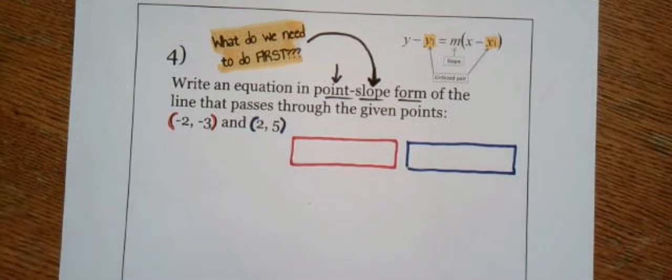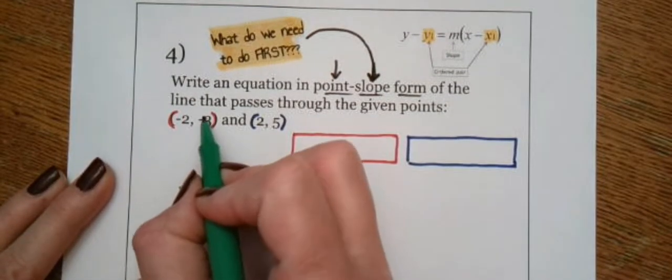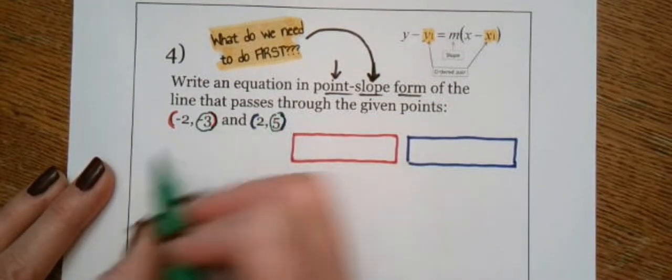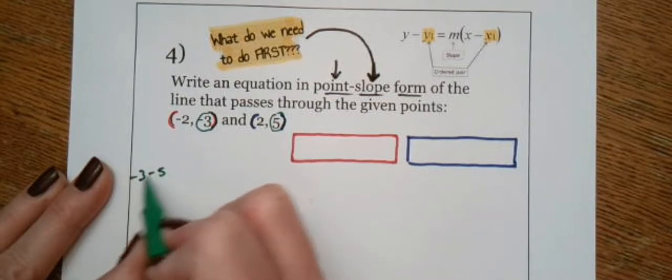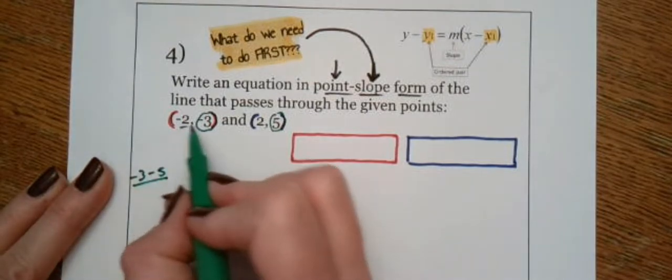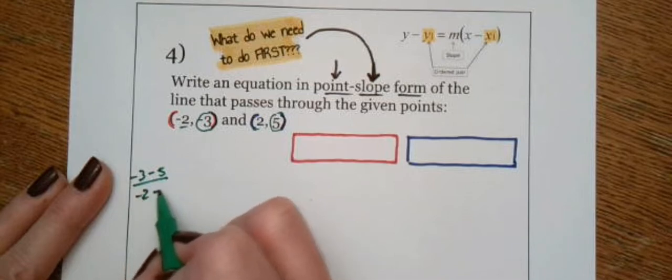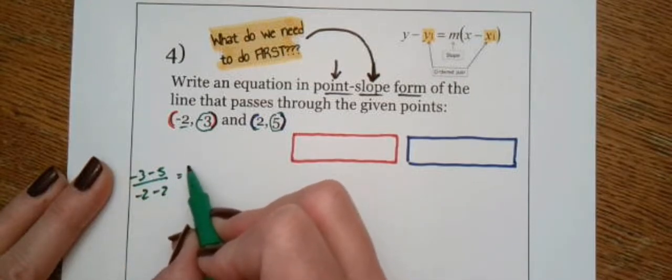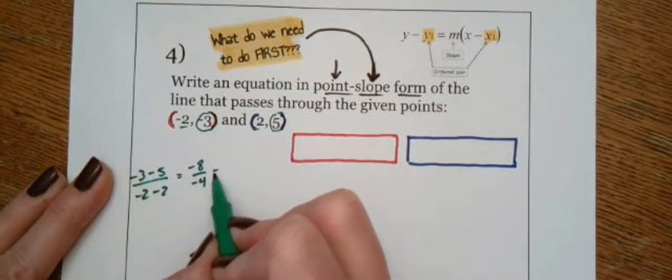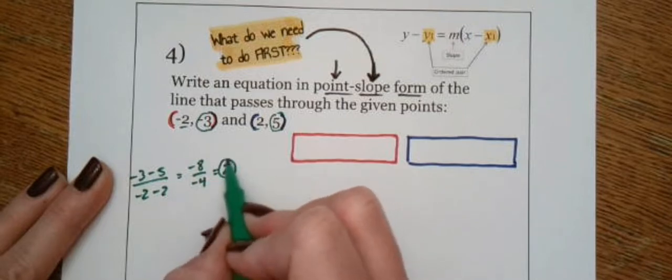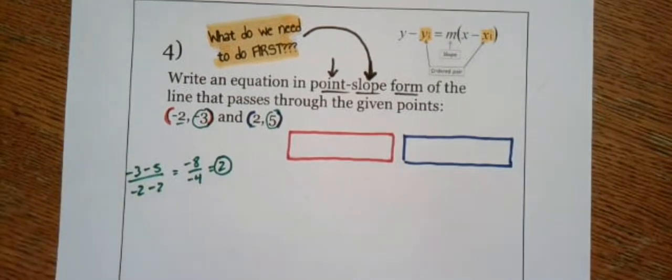So right off to the left here, I'm going to find the slope. We know we have an equation for that. So I'll take my y's, negative 3 minus 5, subtract them. And then x's, negative 2 minus 2. Looks like I have negative 8 over negative 4, which divides to positive 2. So there's the slope.